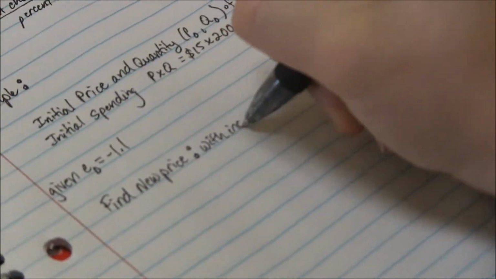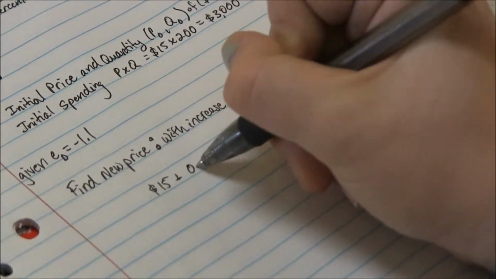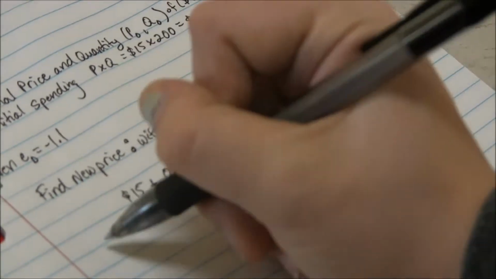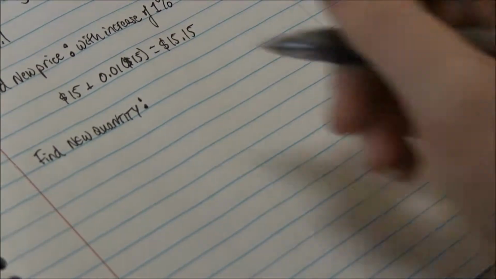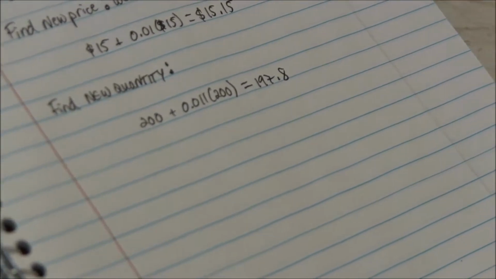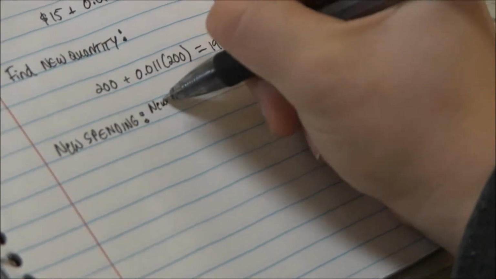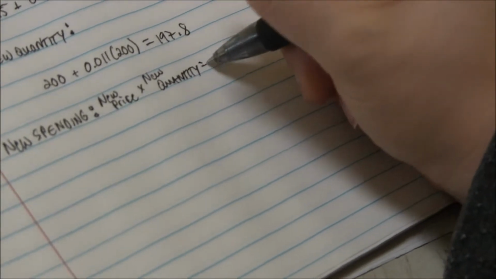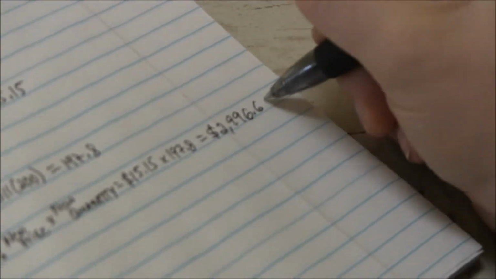We start out by finding our new price. We find it by taking our initial price, multiplying it by 1%, and adding our initial price to get $15.15. Next, we find our new quantity by multiplying our initial quantity by negative 1.1% and adding the initial quantity to get 197.8. Lastly, we multiply our new price by our new quantity to get our new spending, which would equal $2,996.67.